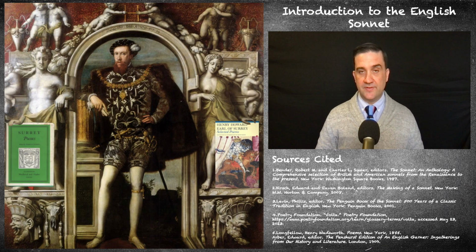Another early developer of the English sonnet was Henry Howard, Earl of Surrey. While Howard mostly wrote in the Italian Petrarchan form of the sonnet, he did contribute to the development of a distinctly English format, which would later be immortalized in the works of William Shakespeare.